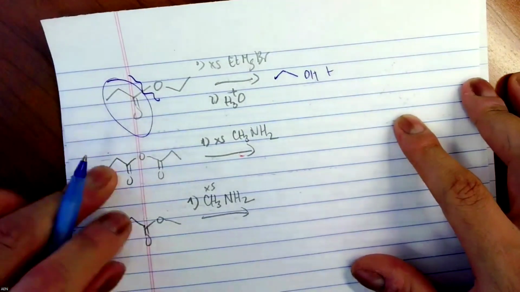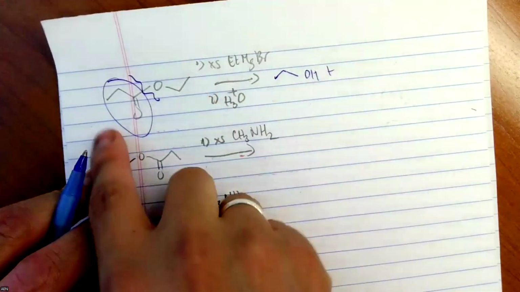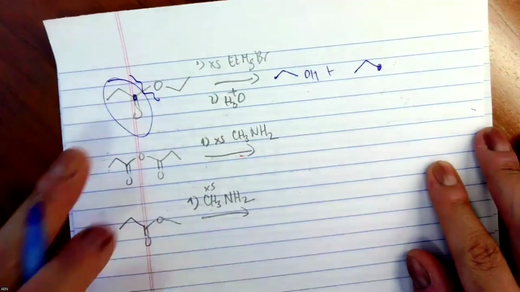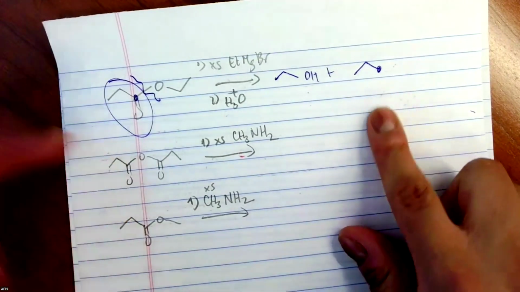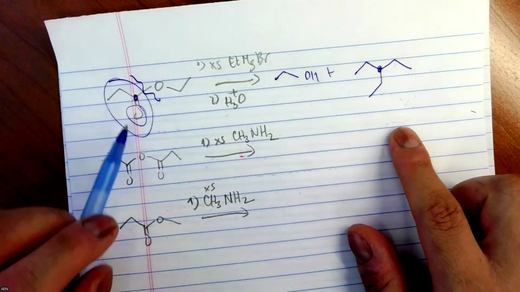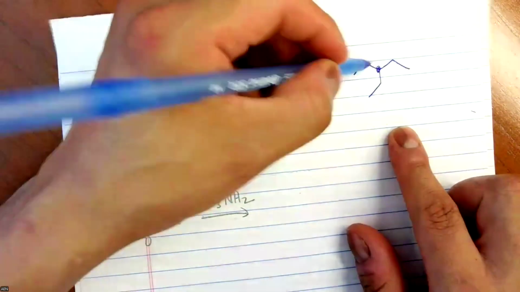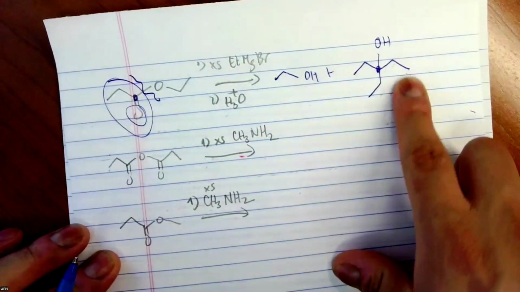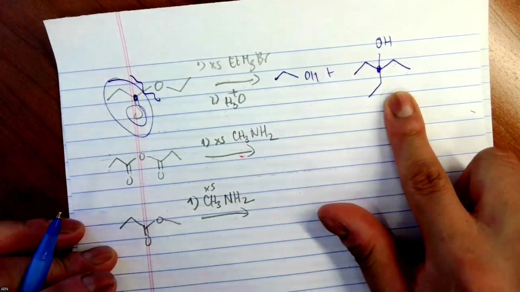And to whatever is left, the Grignard will add twice. If you have a skeleton of 3 carbons, 1, 2, 3, that blue carbon will add Grignard twice. Ethyl, ethyl. So what is left for the oxygen? Well, if it already has 3 bonds, only 1 bond is available. So you will form a tertiary alcohol.